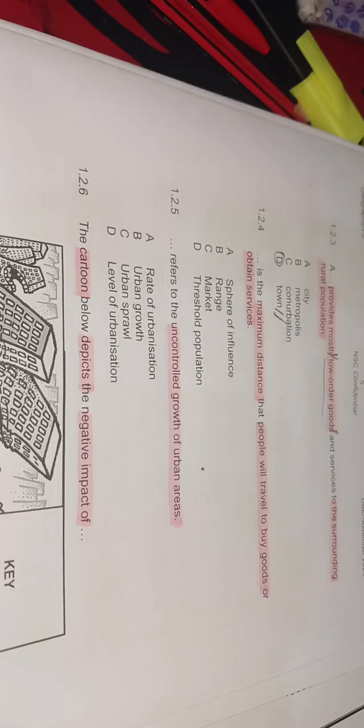So the answer there is B, which is your range. That is the distance. Whenever there is a mention of distance, note that it is your range. It's not the sphere of influence. It's your range. Okay.